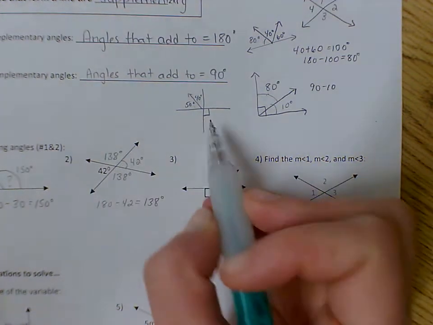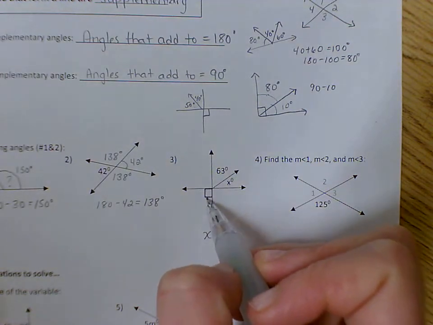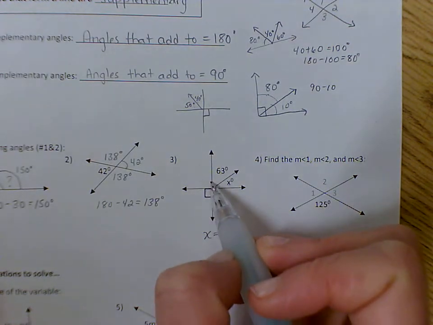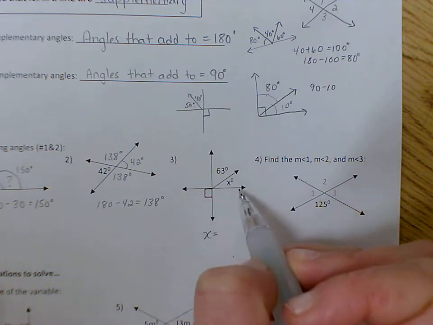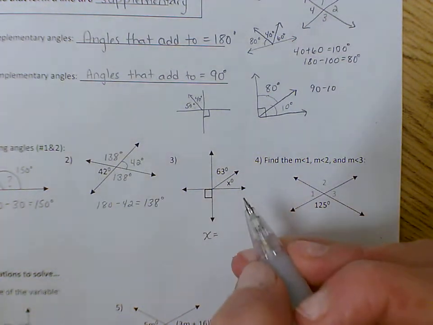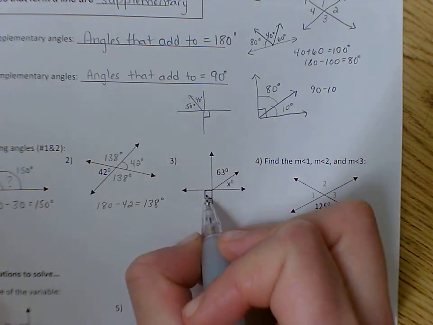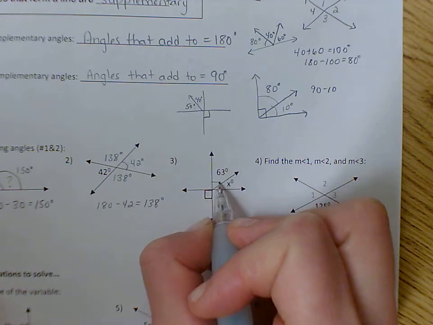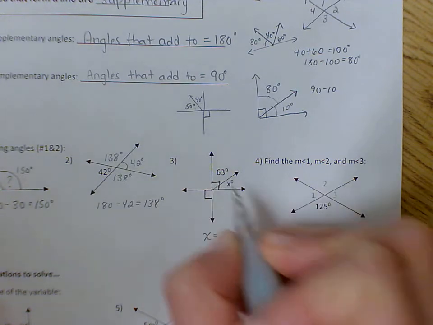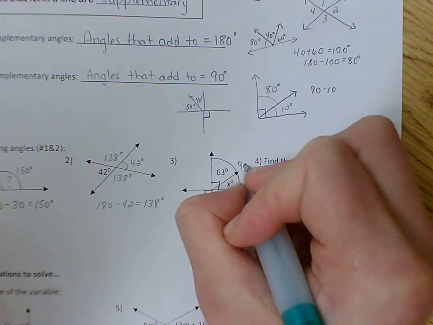So if we think about what we did up here, I talked about if you have one that has a 90-degree angle, then with these two lines that are crossing, all of these other ones would be 90-degree angles. So if I think about that, this one and this angle right here, this entire angle would have a measure of 90 degrees.